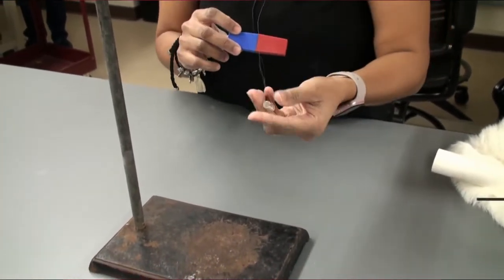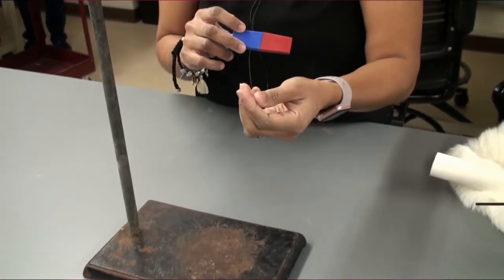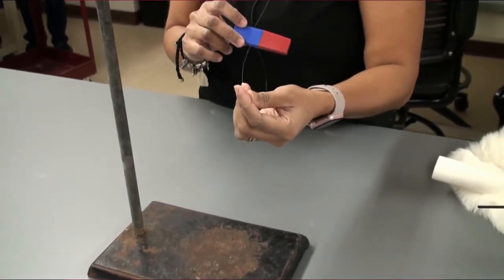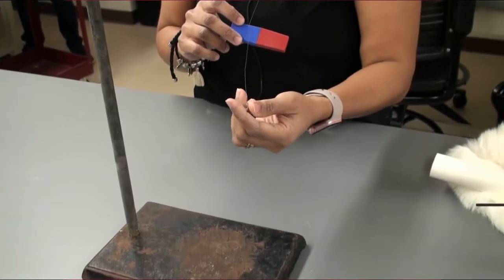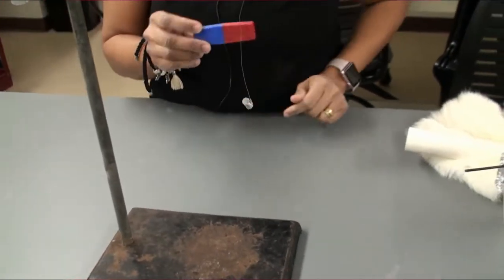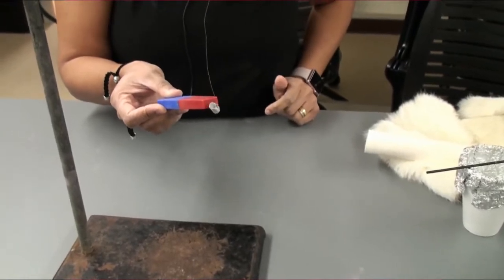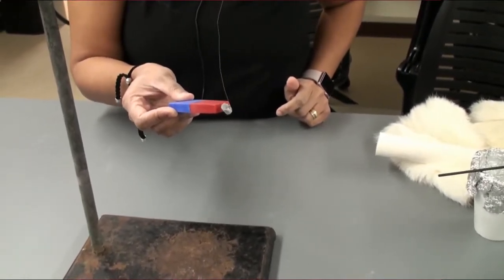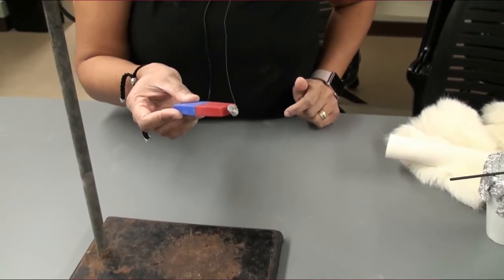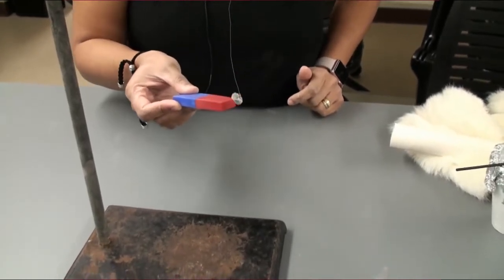Let me neutralize this pith ball, and then I'm going to do the same thing. Can you see anything? No, we can't see anything. Can you see any attraction or repulsion?